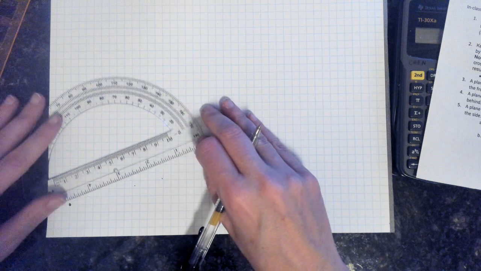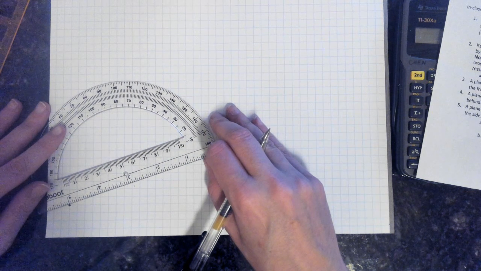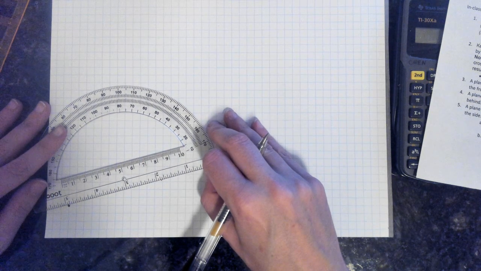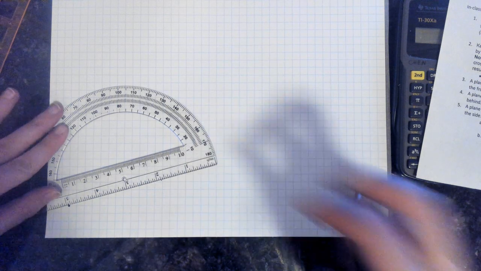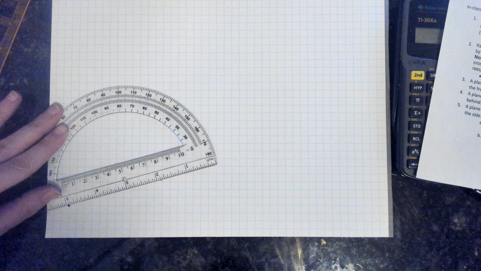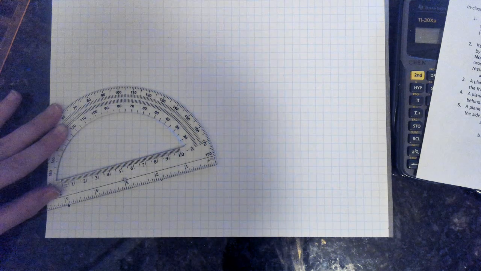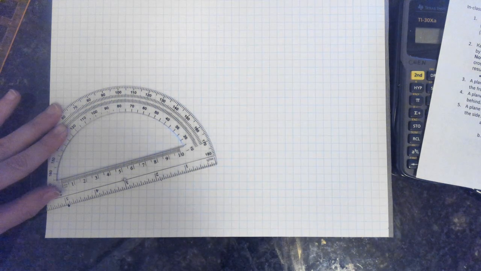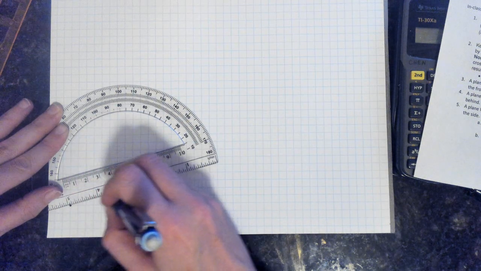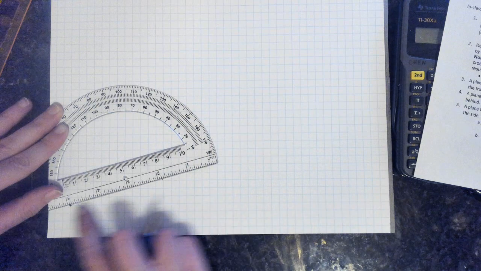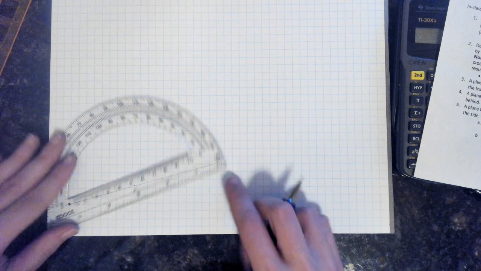I like to make 2 dots, that way I have more lines to line up. And I'm going to first draw it with a nice sharp pencil. The reason I'm using a nice mechanical pencil is so that I can make this line plenty long.